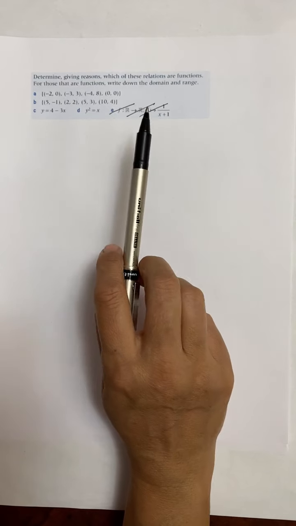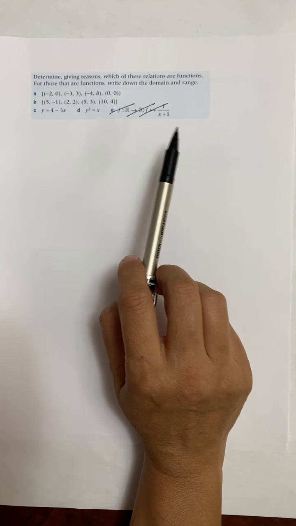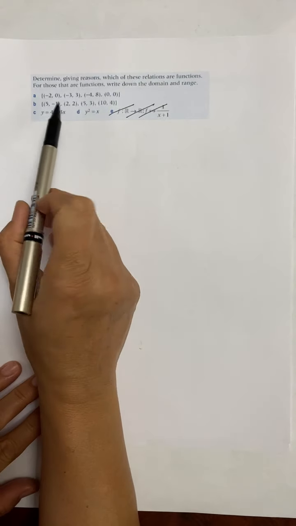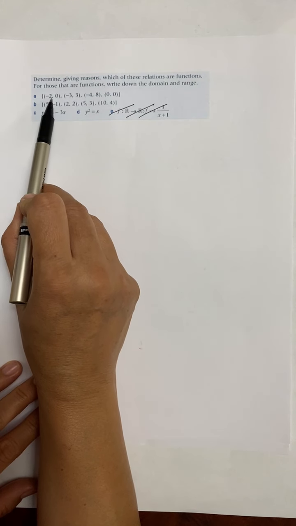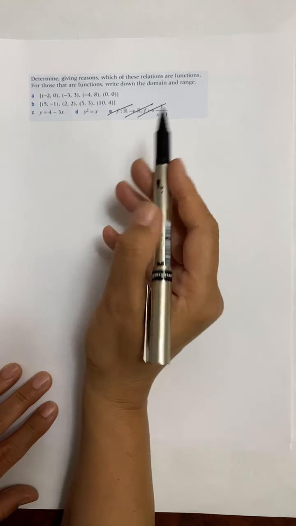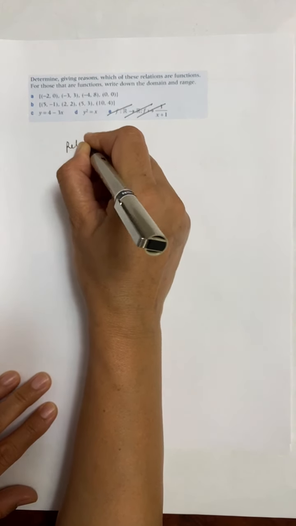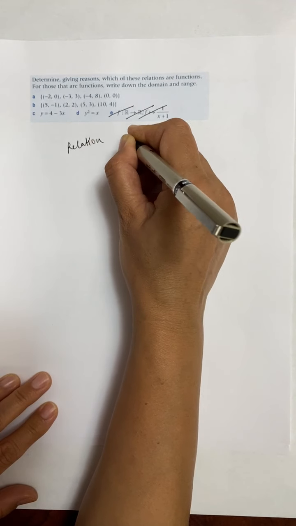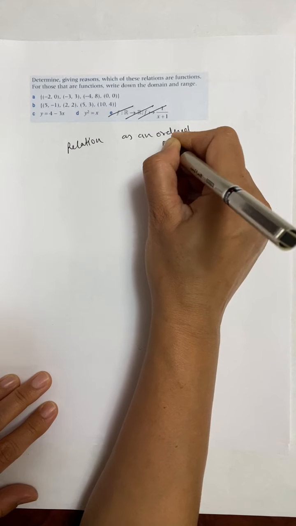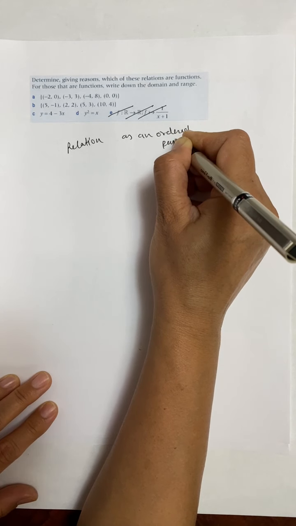In this lesson, I'm going to do what kind of relations are functions. And if they are functions, you need to find the domain and range. So I'm going to start with the first one: (-2, 0), (-3, 3), (-4, 8), (0, 0). So the relation can be expressed as ordered pairs. And that's what is given in part A, ordered pairs.